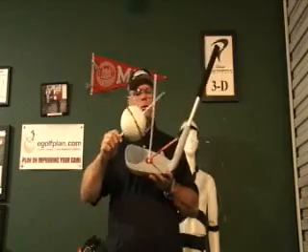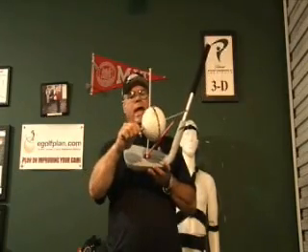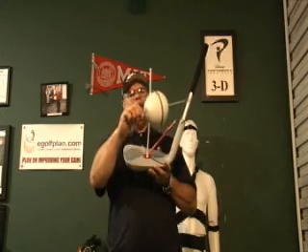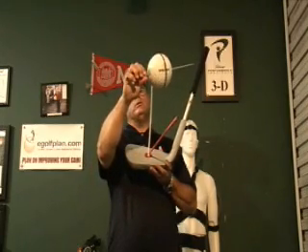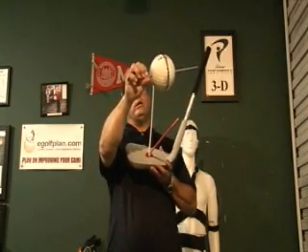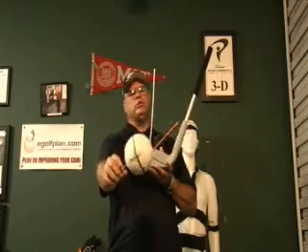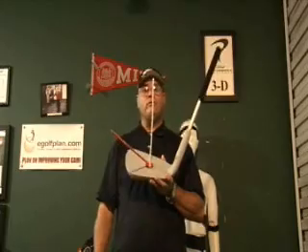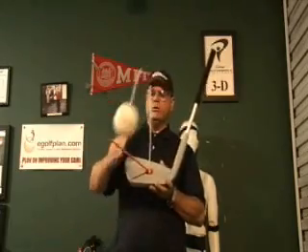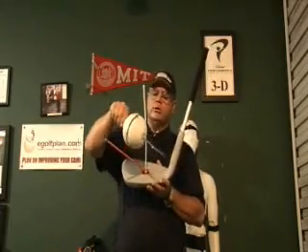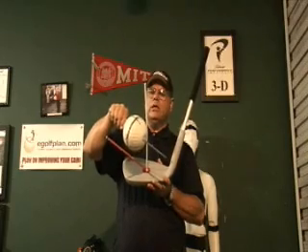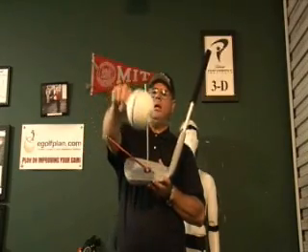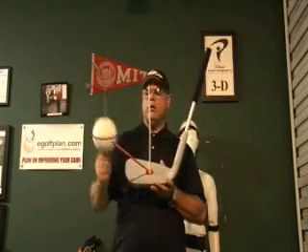Now the axis is perpendicular to that D-plane, and the ball will rise up that D-plane, and then gravity will take it off. So there's your slice. And if we move the path of the golf club to the right and the face pointing at the target, that also tilts the D-plane, which also tilts the spin axis. The ball starts on the D-plane, rises up the D-plane, and then finally gravity takes it off.